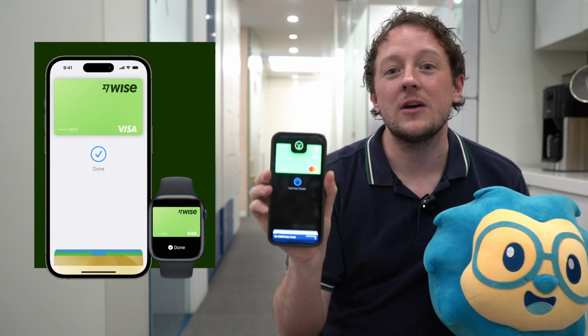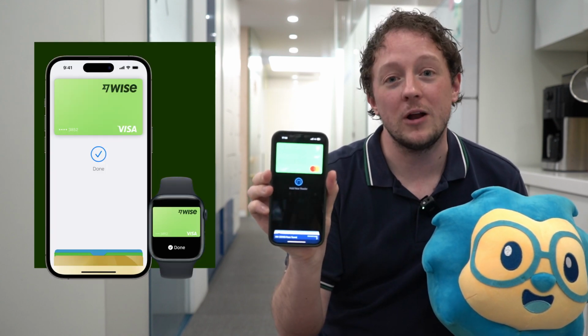So you can store CNY on your Wise card, and you'll be able to use that in China at vendors. You can also, if I can bring it up now, there you go. You've got on your Apple Wallet, the Wise card there. So you should just be able to tap the reader and it should work. But again, it's not a guarantee. Just make sure that you have a contingency plan.